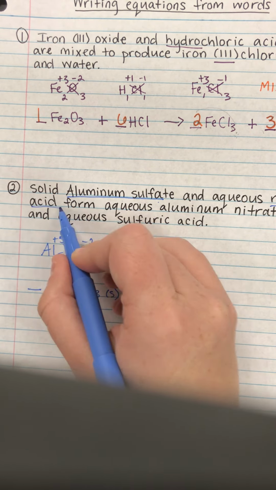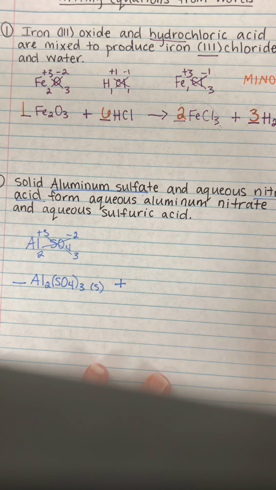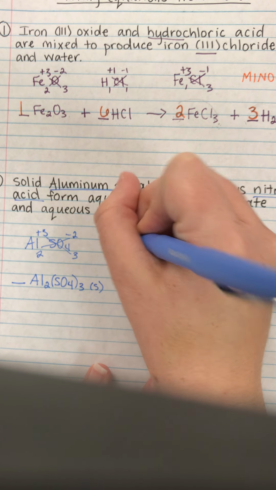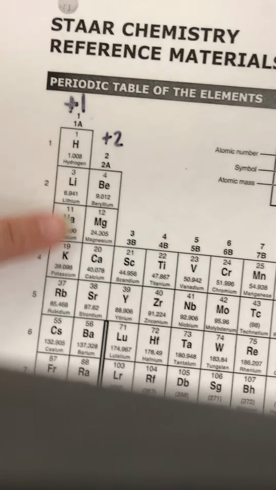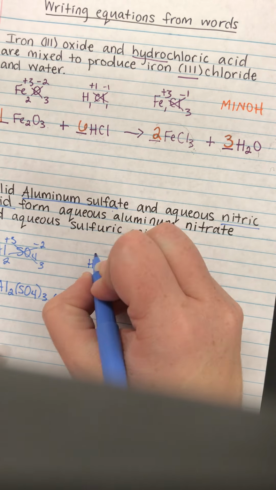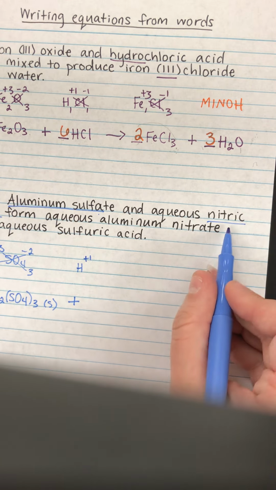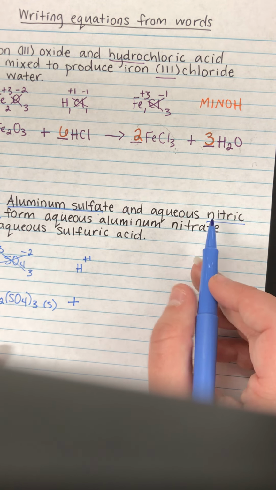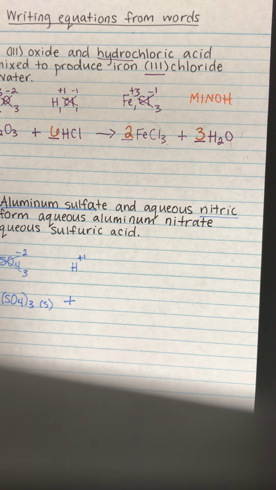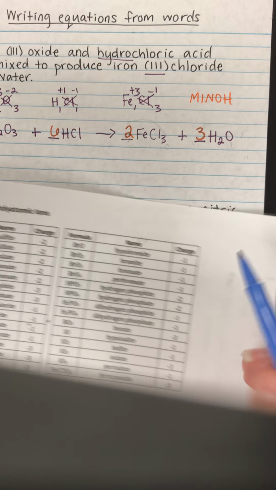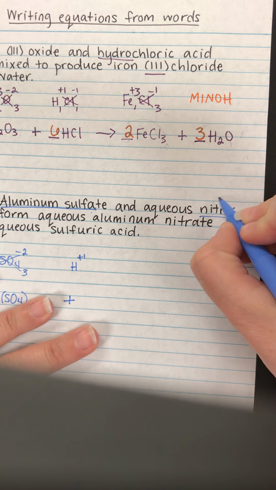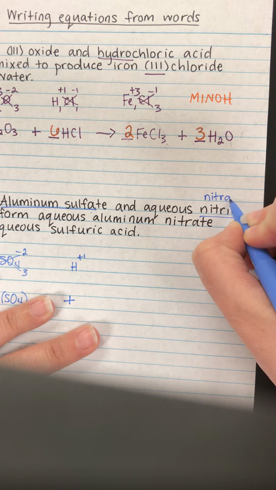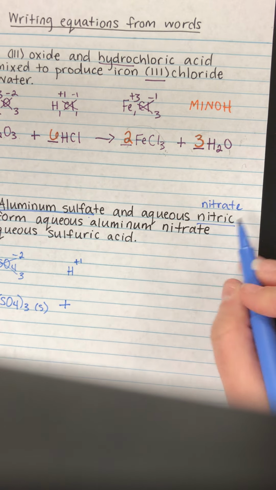So let's focus on nitric acid. All acids start with H, so I know it's going to be H. H's charge from the periodic table is a +1. Nitric doesn't say hydro this time. So because it doesn't say hydro, I'm going to be looking at the polyatomic chart. Ic goes with ate. So this is nitrate. Okay, ic and ate go together.